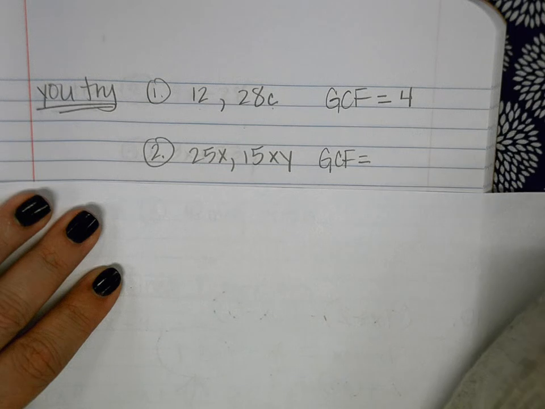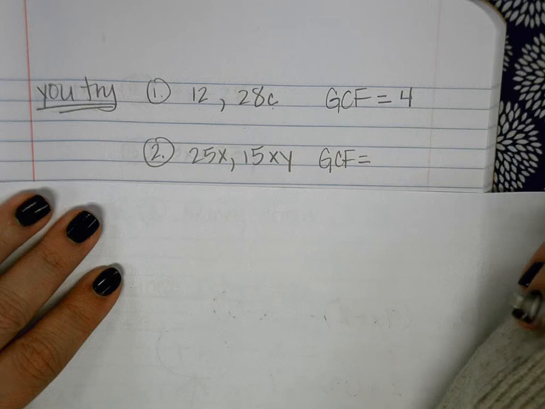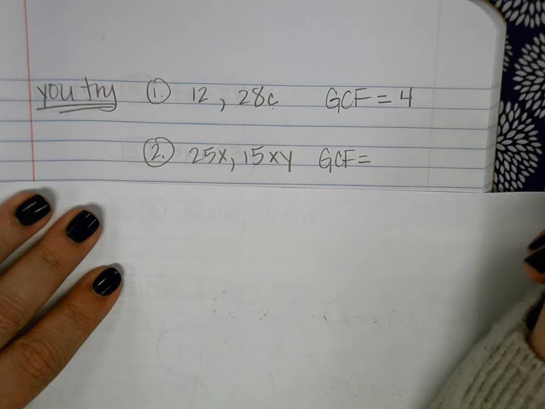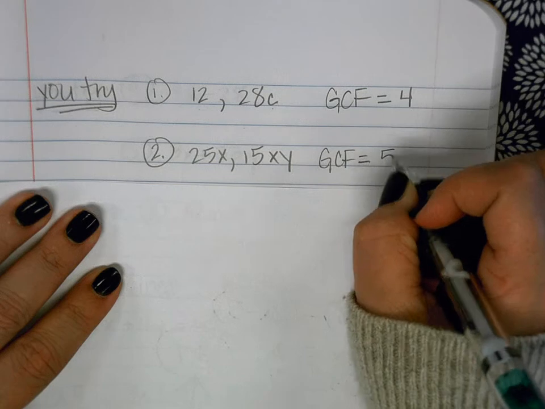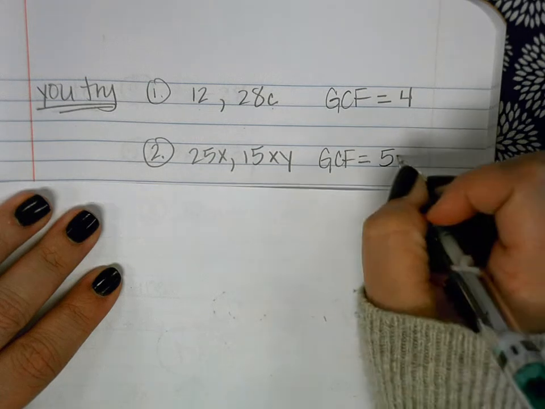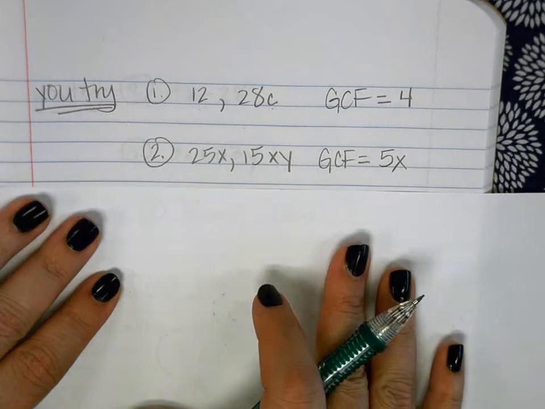Raise your hand when you know. You guys are fast at these. Wow. Devin, what is it? 5. 5 and 5x. Good. Did you guys all take out an X as well? Yeah. Good. All right. Last one to try.